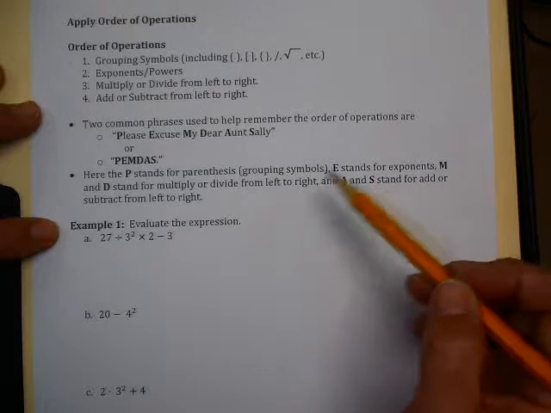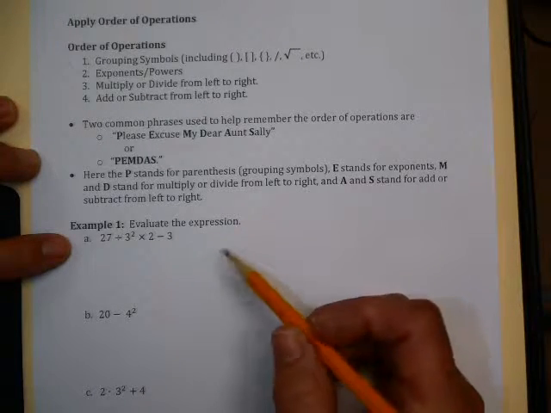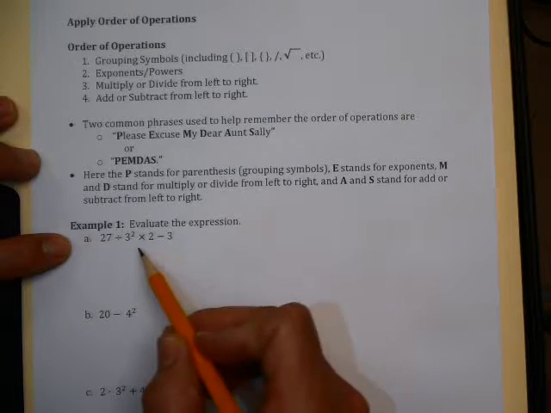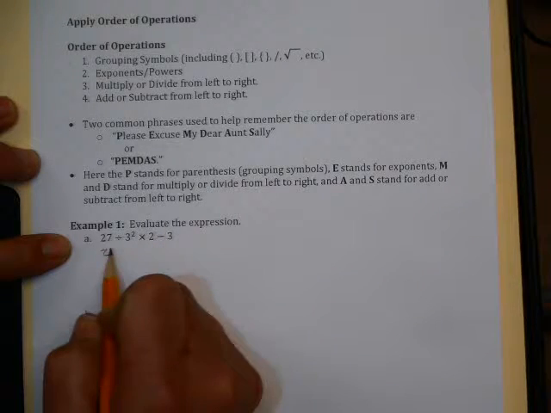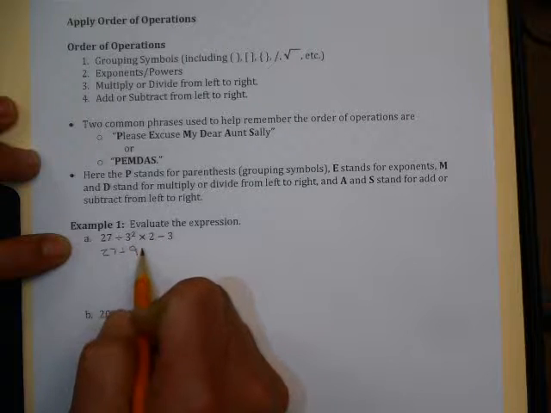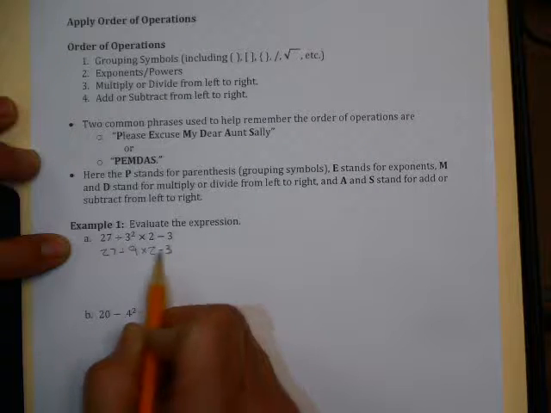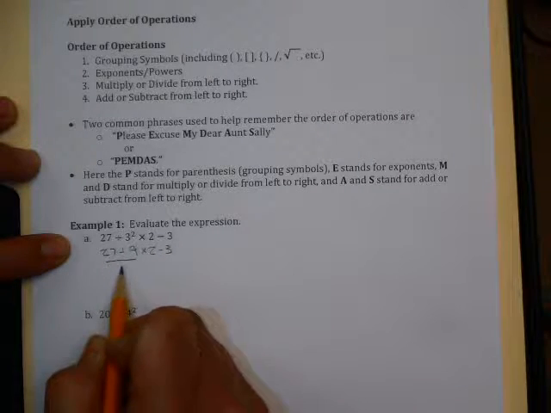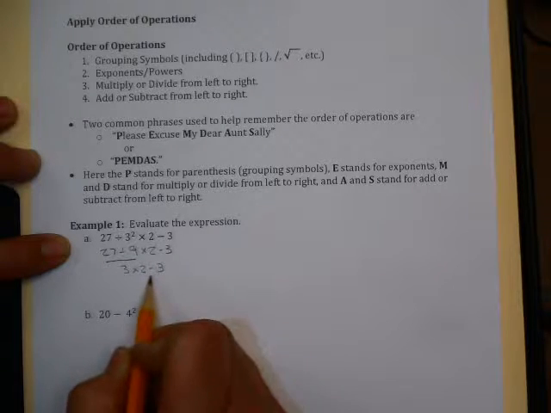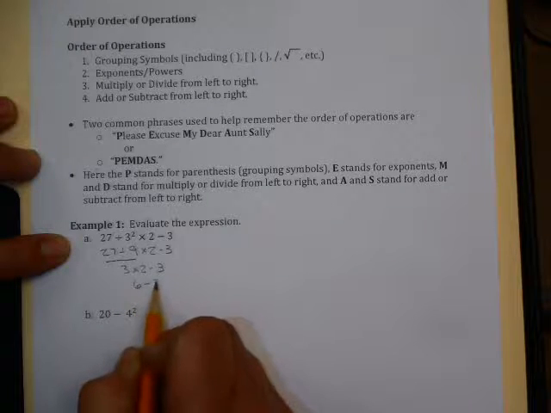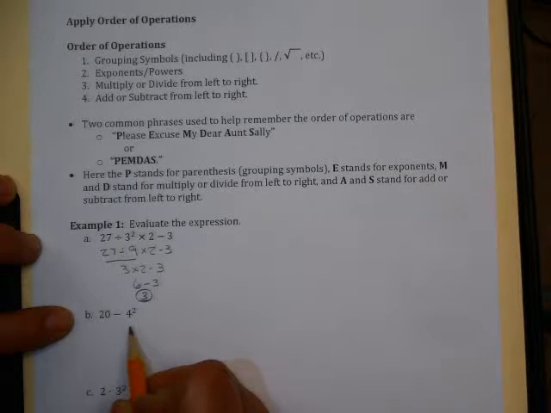Let's try some examples. Here the directions say, evaluate the expression. In part A, first of all, looking at the problem, we would want to evaluate the exponent first since there are no grouping symbols here. So let's start by raising 3 to the second power, which is 9. Then we'll want to multiply or divide from left to right. So first comes division. 27 divided by 9 is 3. Now we have multiplication and subtraction, so we'll do our multiplication first. 3 times 2 is 6. And finally subtract 3.